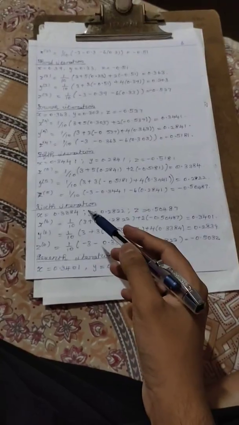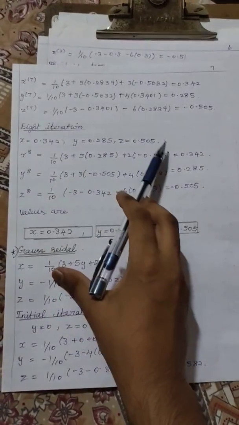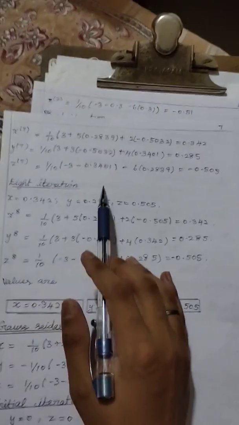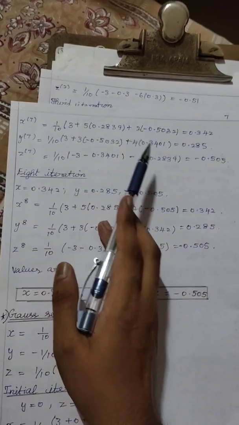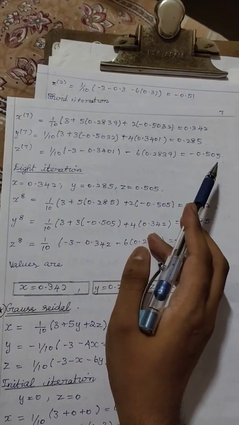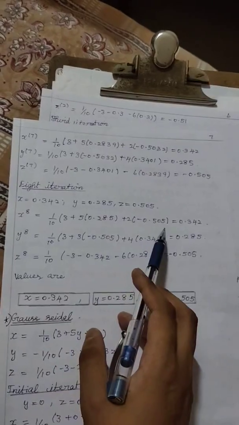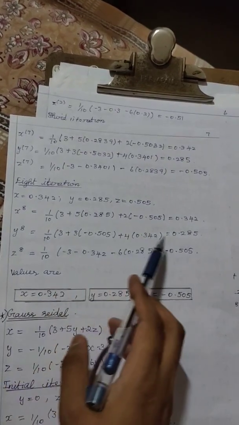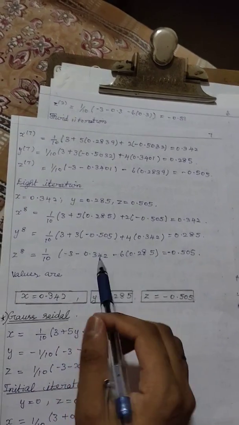And similarly I found the sixth and seventh iterations. The seventh iteration values are x7 equal to 0.342, y7 equal to 0.285 and z7 equal to minus 0.505. Using the same values, we found the eighth iteration: x8 equal to 0.342, y8 equal to 0.285 and z8 equal to minus 0.505.